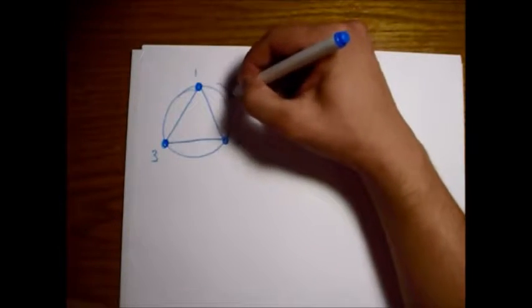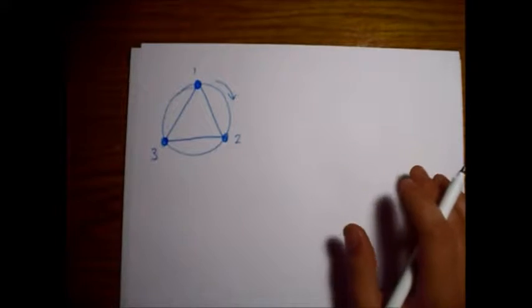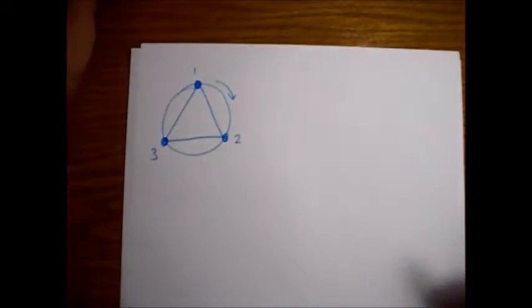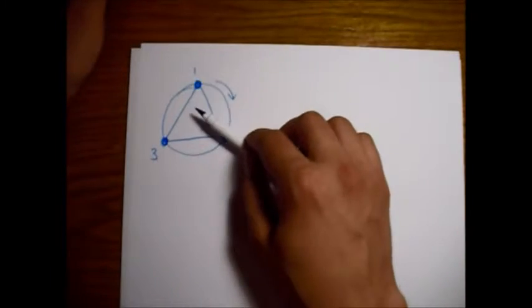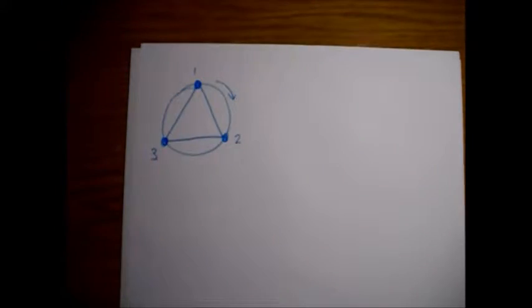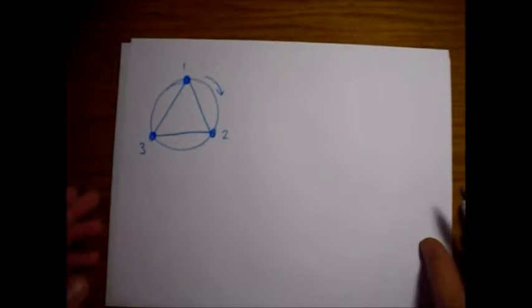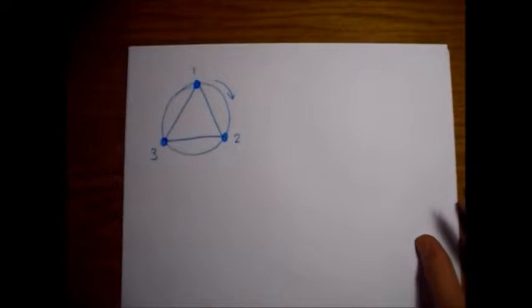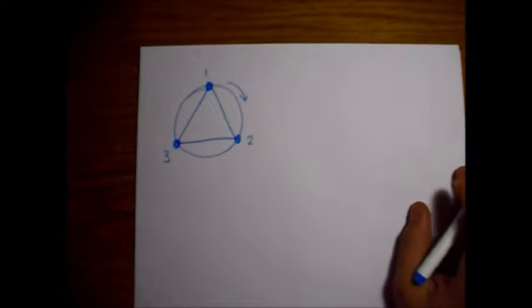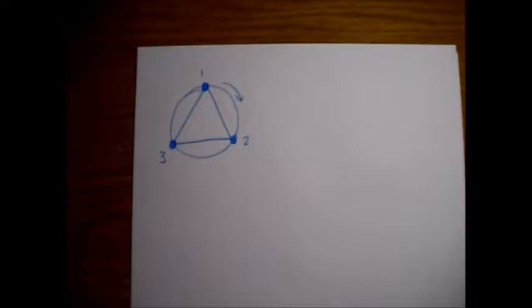So let me just draw an arrow like this. All right, so they all stay 60 degrees, or 2 pi over 3, away from each other as far as the angle is concerned. And also they obey Bose statistics, so the wave function will be symmetric under particle exchange.